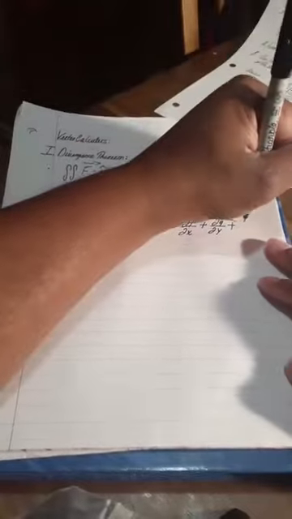So remember, it's just going to be div F, our dot product. It's the partial of f with respect to x, plus the partial of g with respect to y, plus the partial of h with respect to z.